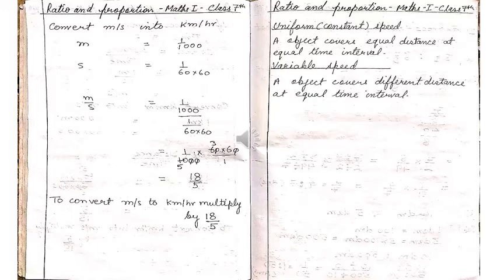Clear? Now uniform speed and variable speed. Uniform speed is also known as constant speed. An object covers equal distance in equal time intervals. In variable speed, an object covers different distances in equal time intervals. This I have already taught you in the first chapter of your physics about speed and its different types, using the graph as well.